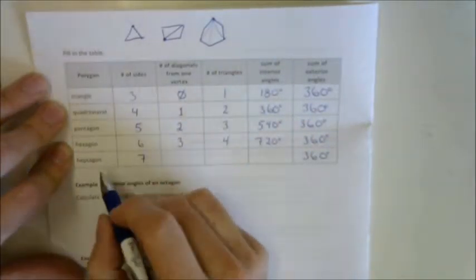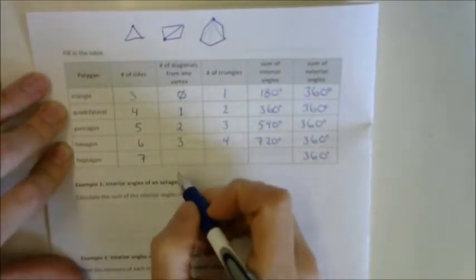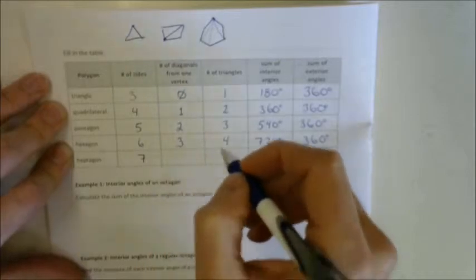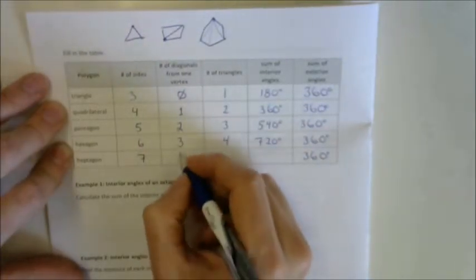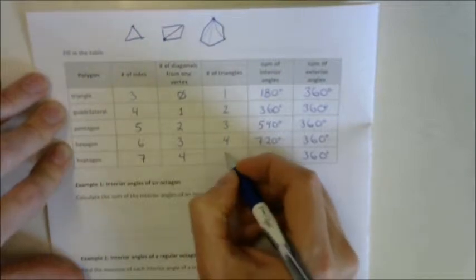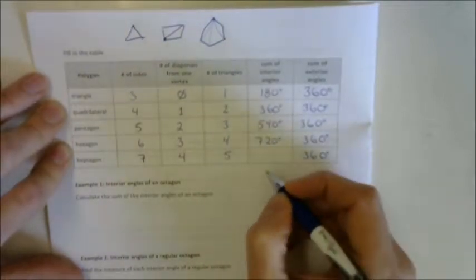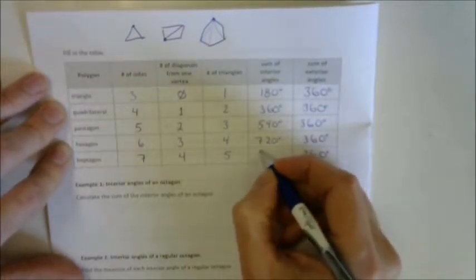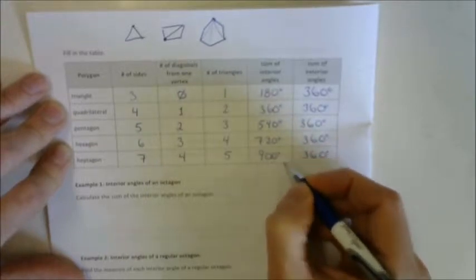Good call. Heptagon, you can draw one, or we can just follow our pattern. How many diagonals are we going to be able to draw? 4. How many triangles are we going to be able to make? 5. And what's the sum of interior angles? 900 degrees. Excellent.